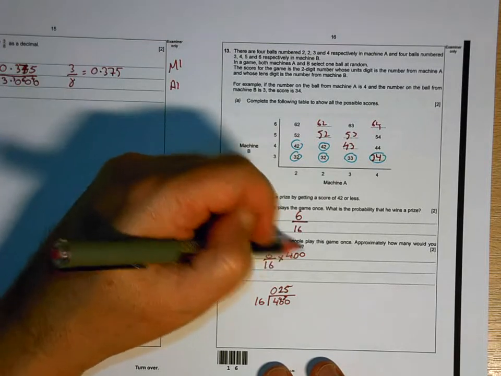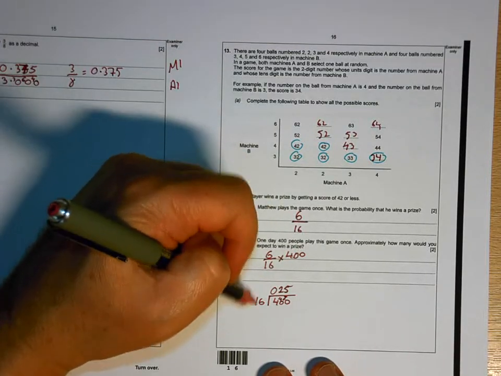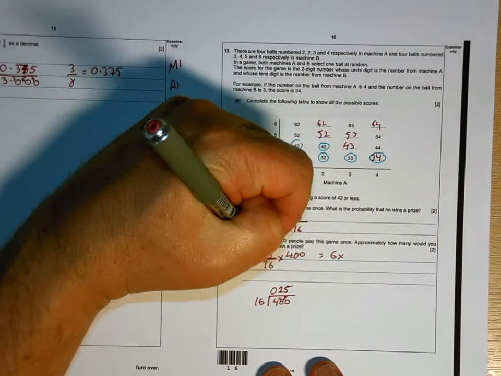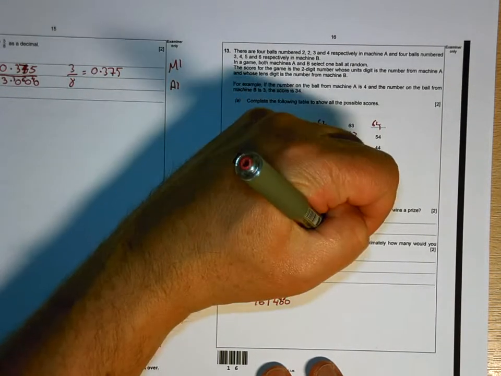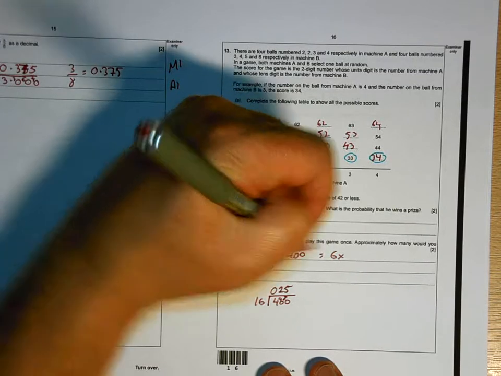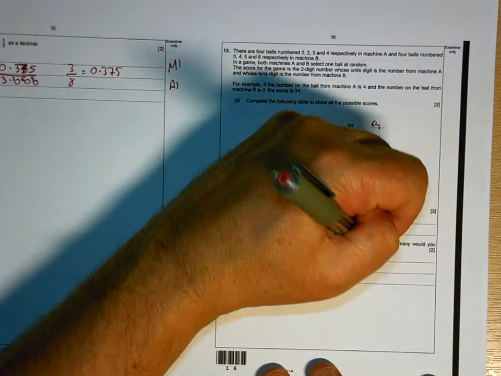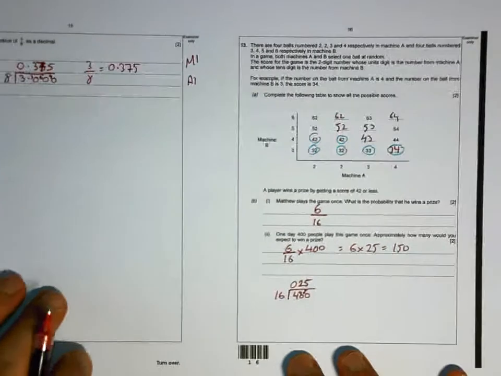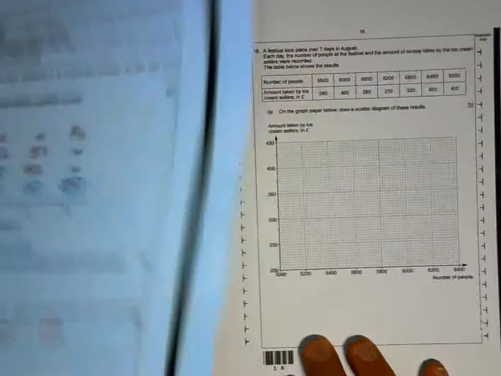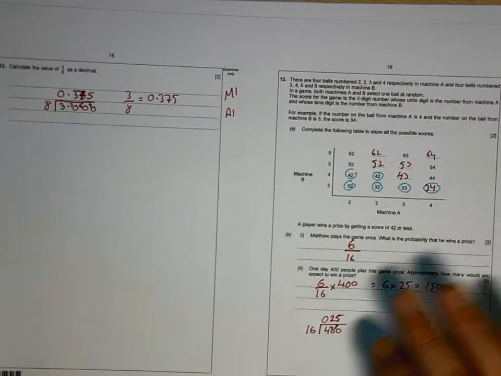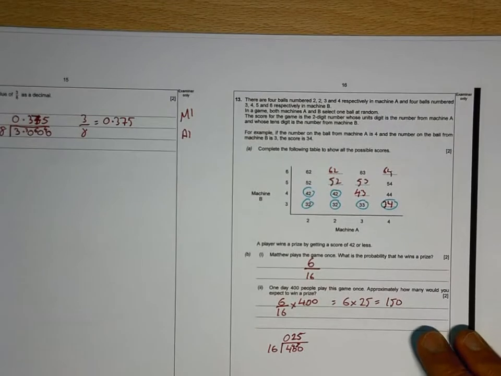So 400 divided by 16 is 25, so you're going to do 6 lots, because you haven't got 1 16th, you've got 6 16ths, so that's going to be 6 lots of 25, which is 150. So we're expecting 150 people to win. And that is it. There's no profit or loss this year with this paper.